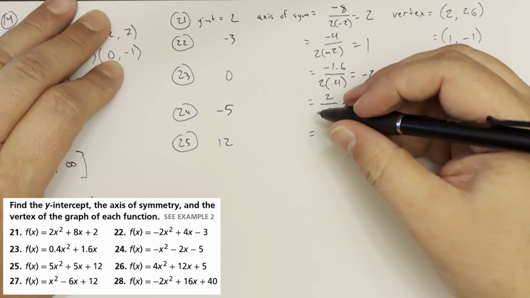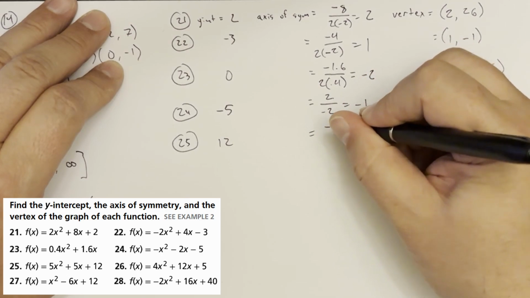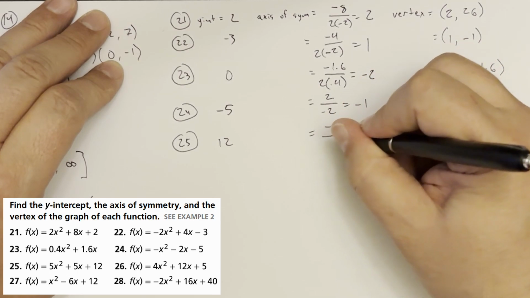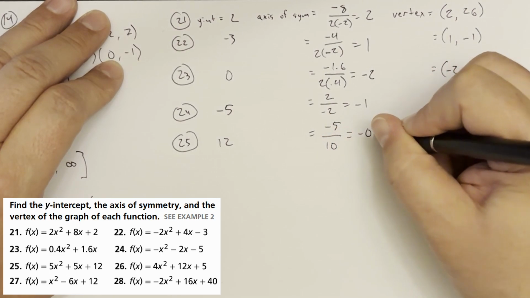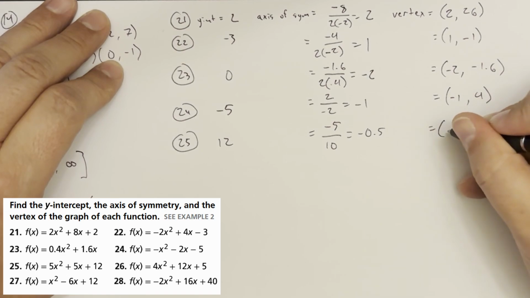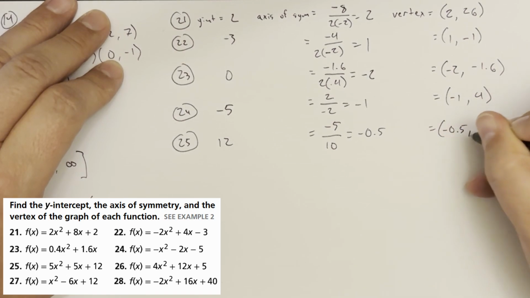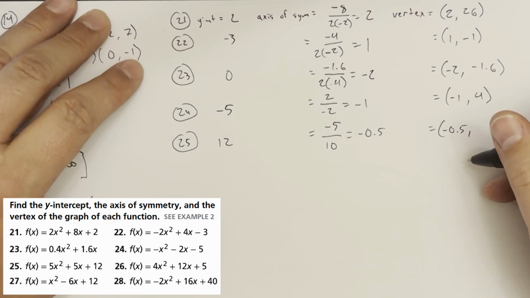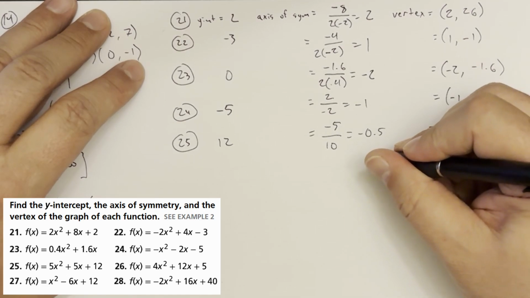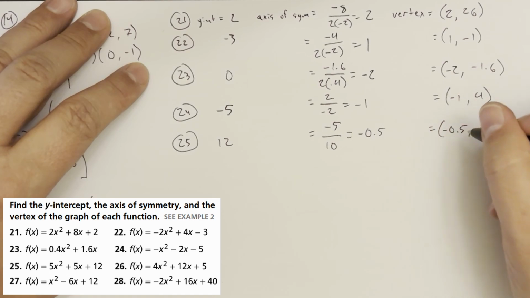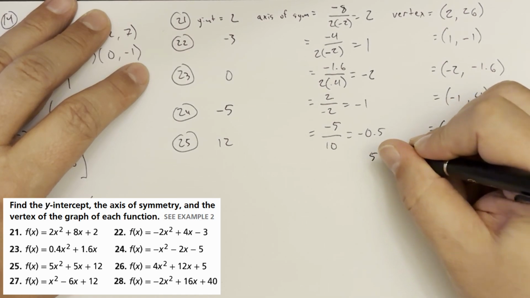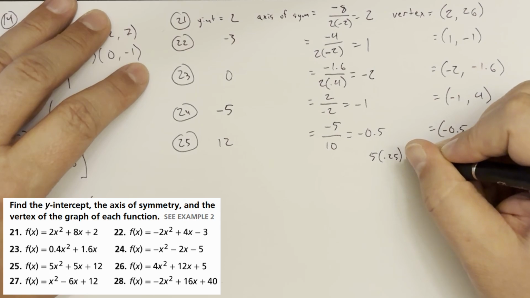Okay, y-intercept 12, that's easy. Negative b, so negative 5 over 10. 2 times a is 10, so that's negative 0.5. Solve for negative 0.5. So 0.5 squared is 0.25 times 5. Let me write this one out because that's a little uglier. So 5 times 0.25. And then we have 5 times negative 0.5. And then plus 12.